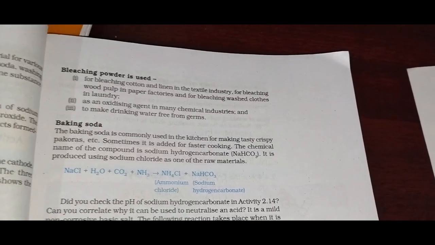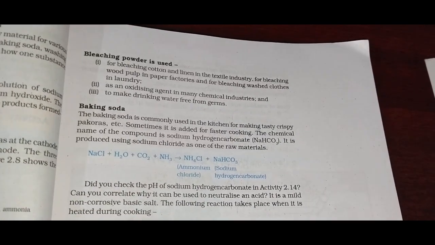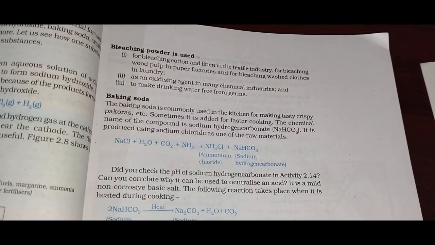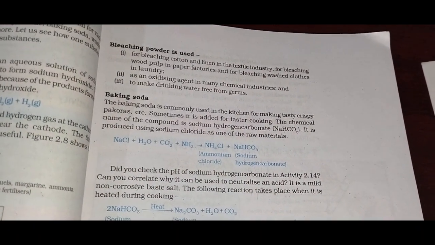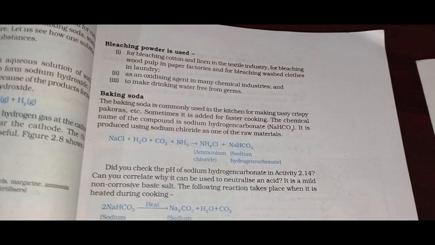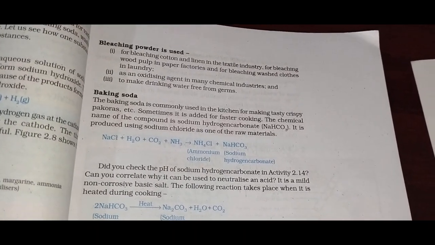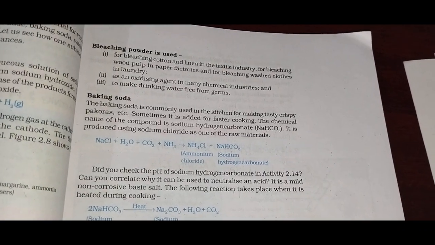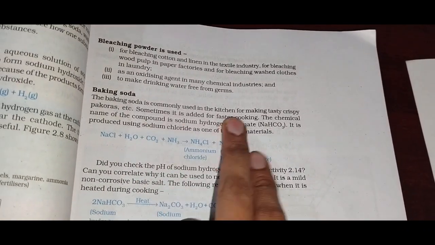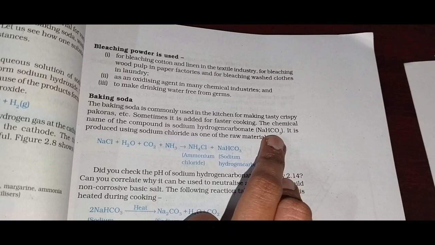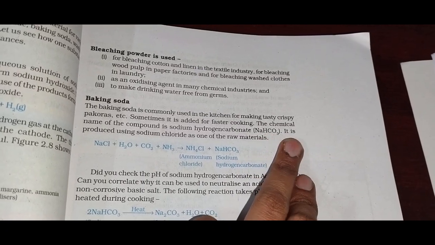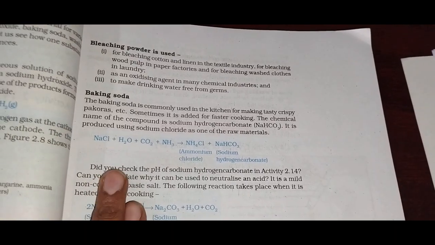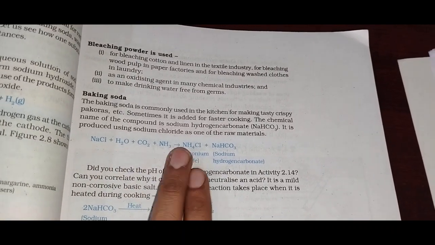Next we can see baking soda, how it is prepared. Baking soda is commonly used in our kitchen. When we make dosa, idli or something, we add some powder, that is nothing but baking soda, or even in cake making. Sometimes it is added for faster cooking also. The chemical name of baking soda is sodium bicarbonate or sodium hydrogen carbonate. It is also produced from salt again: sodium chloride plus water plus carbon dioxide plus NH3.